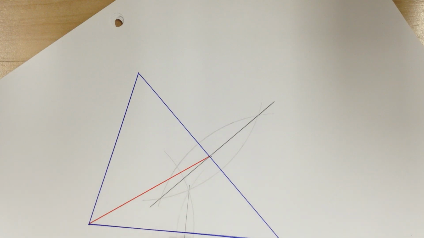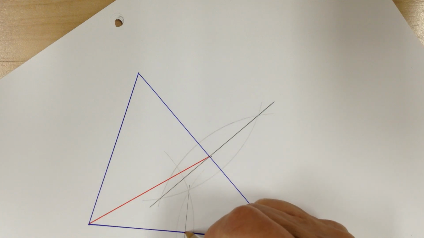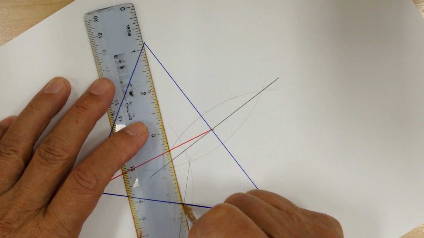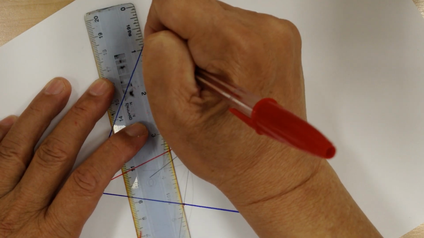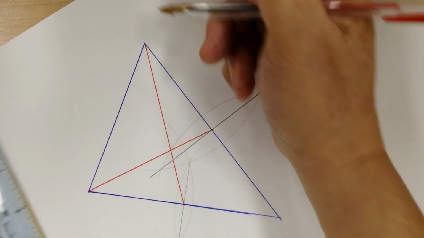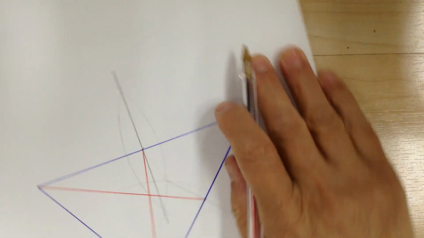Okay, so now this point is the midpoint, and so you connect to the opposing vertex. Okay. Now let's go and do the third side.